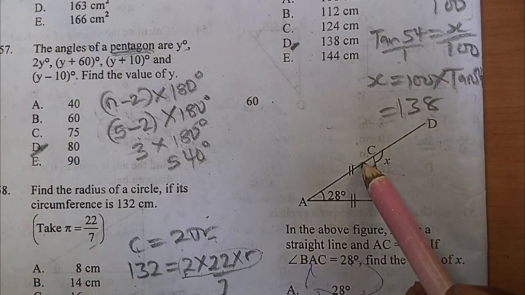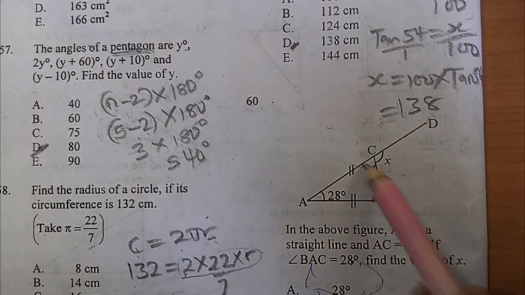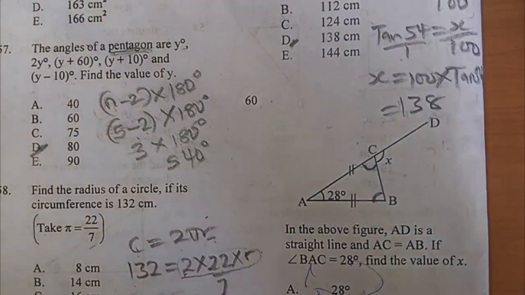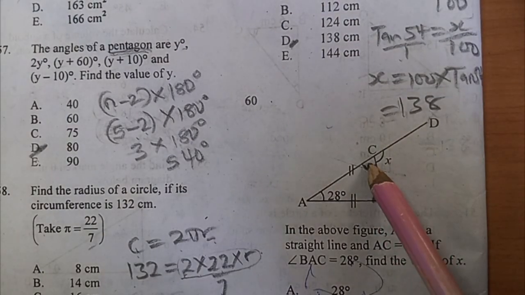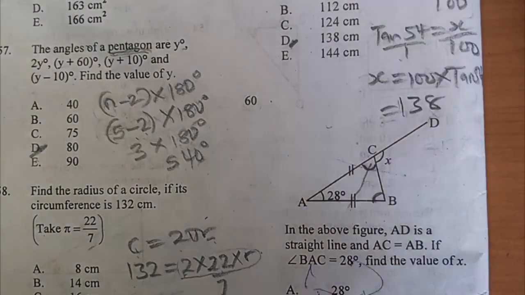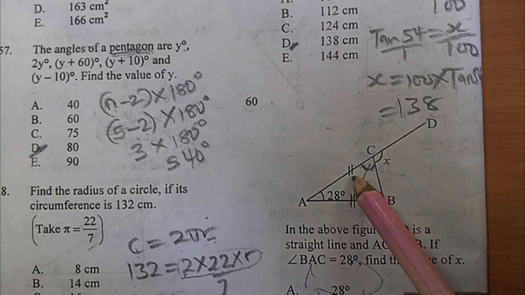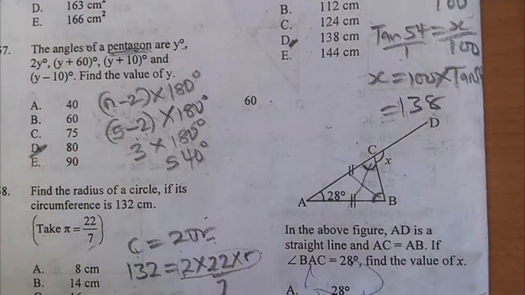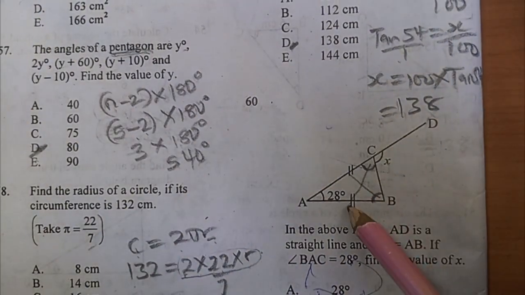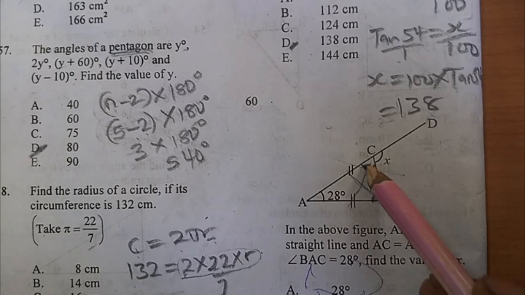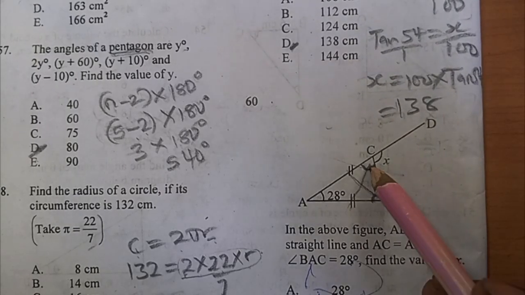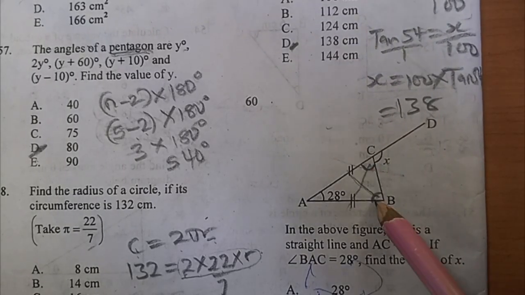The last but not the least, we are given this isosceles triangle, two sides are equal. That means these are the base angles that are also equal to themselves. How do you identify them on time? The angle facing this side and the angle facing this side, they are equal. So these are the base angles of the isosceles triangle that are equal to themselves.